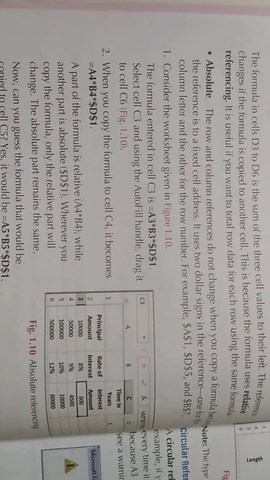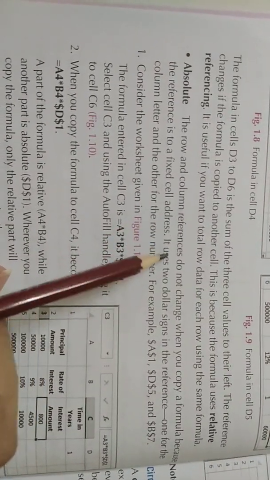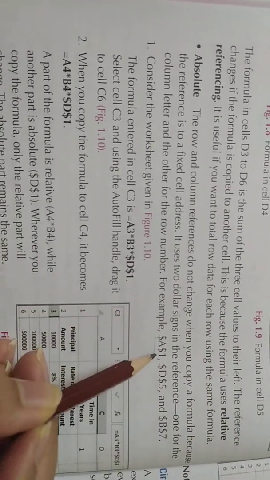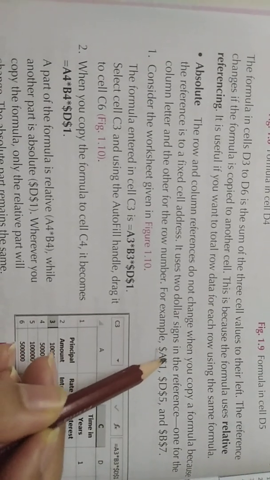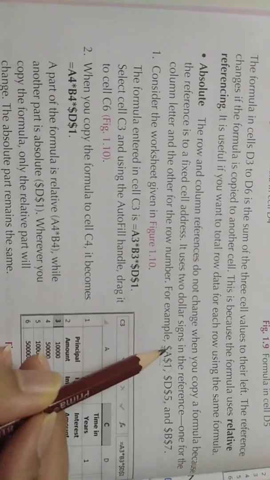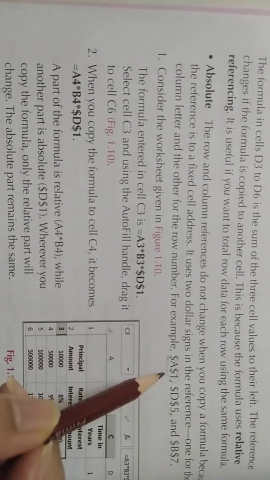Then comes the absolute. Absolute references are those references in which the formula does not change. For this purpose, we have to write the formula like this: $A$1. This is the column, this is the row. This dollar sign is attached to a row or column to fix it.